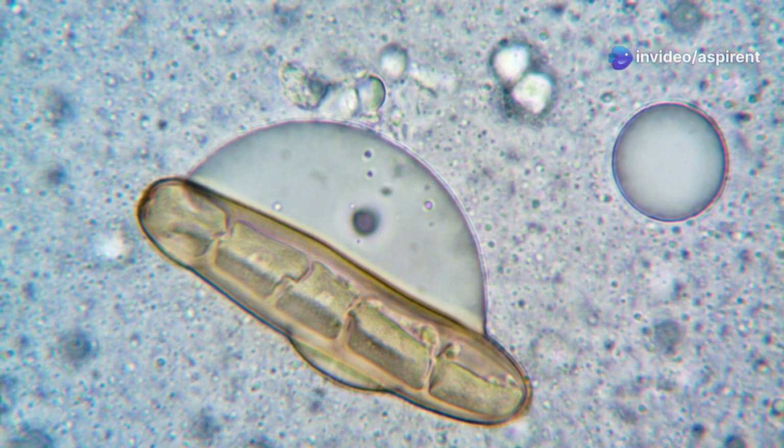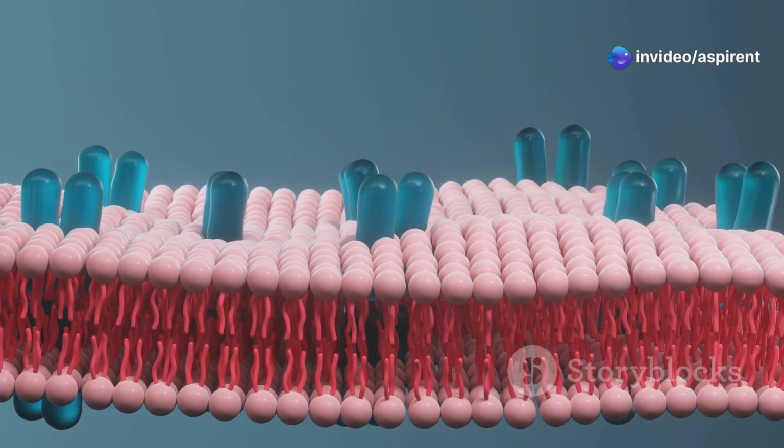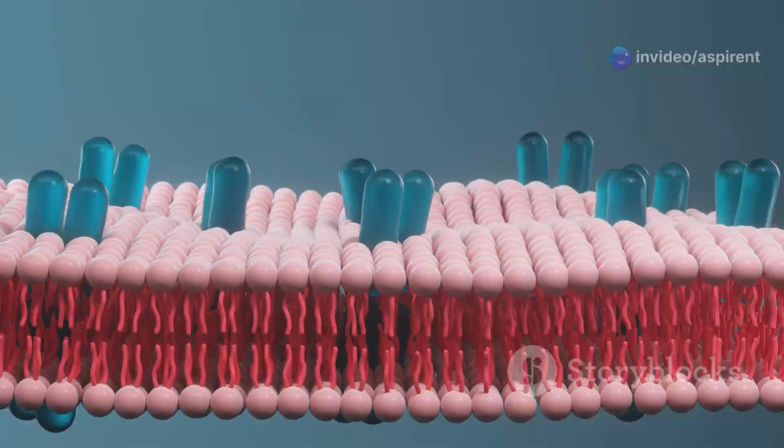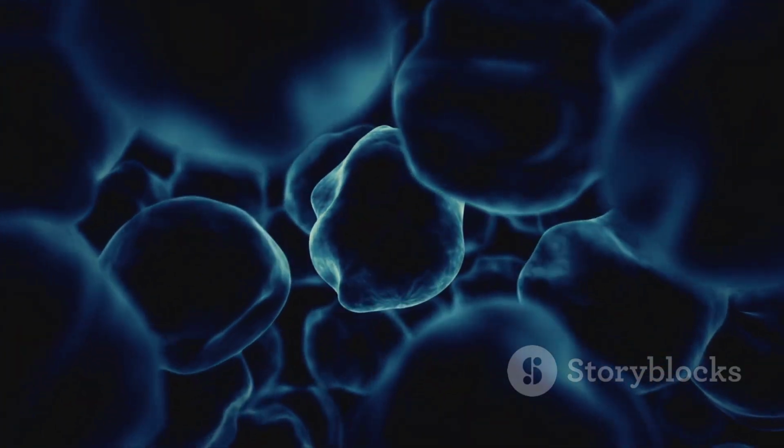Phospholipids are a major component of cell membranes. They have a hydrophilic, or water-loving, head and a hydrophobic, or water-fearing, tail. This unique structure allows them to form a barrier between the cell and its surroundings.